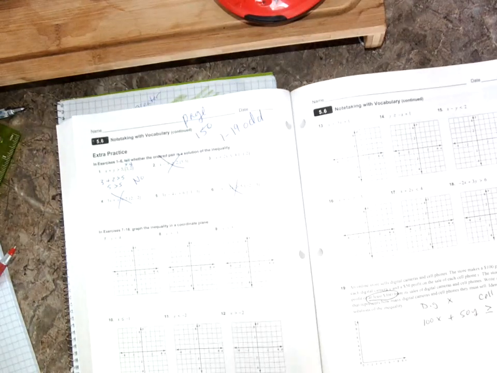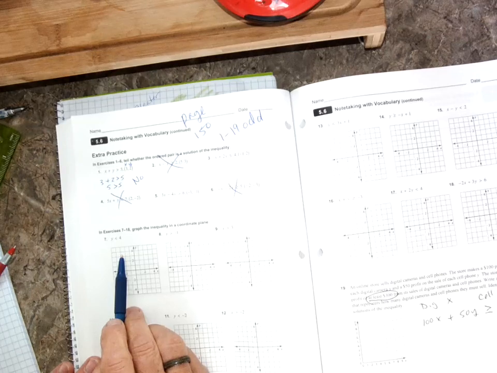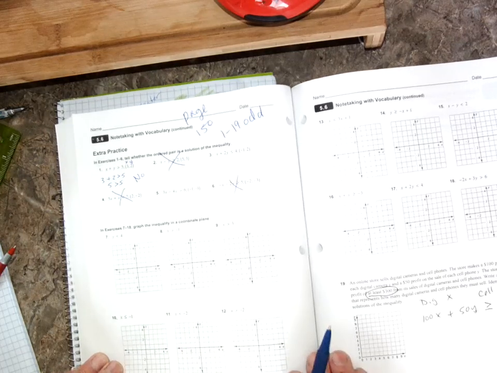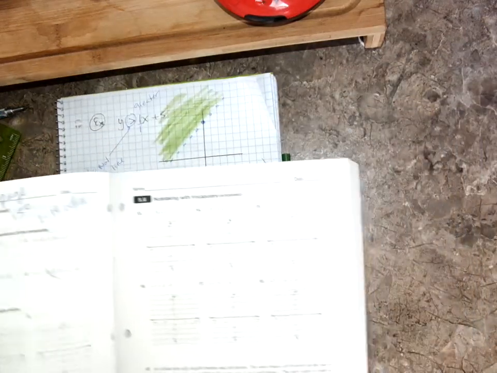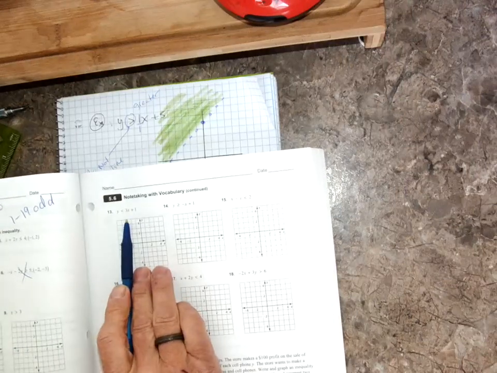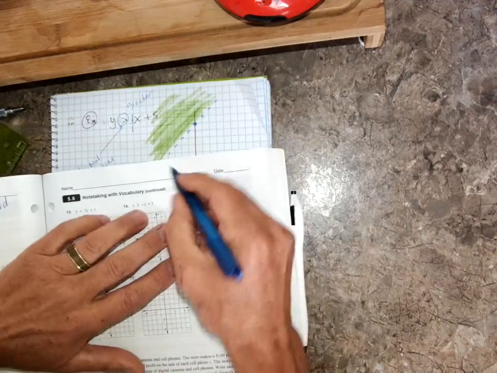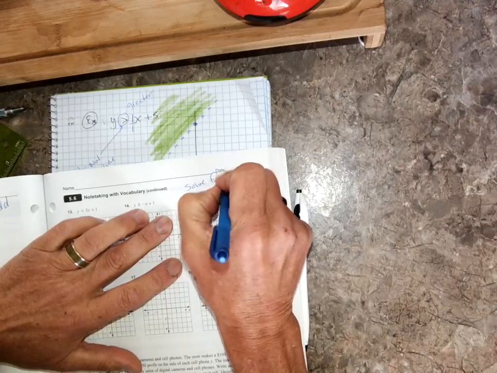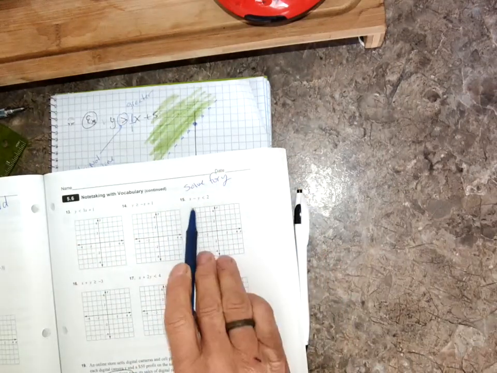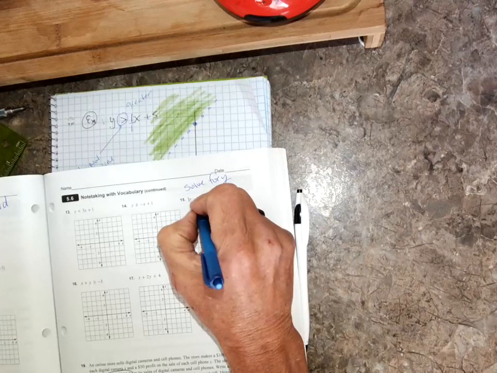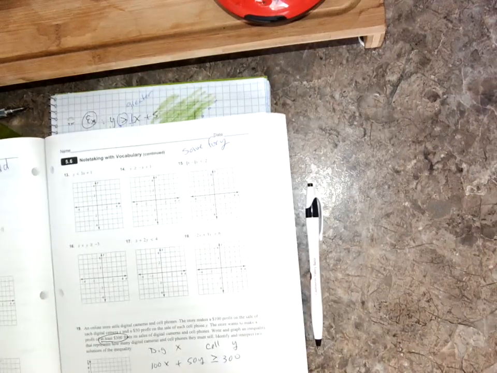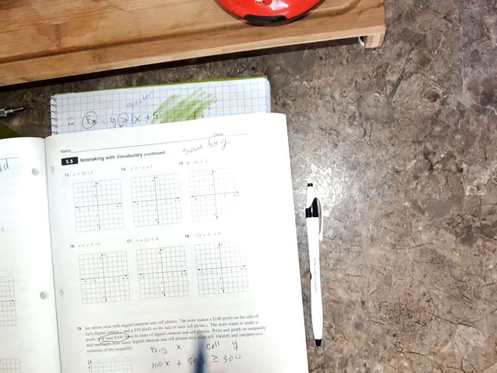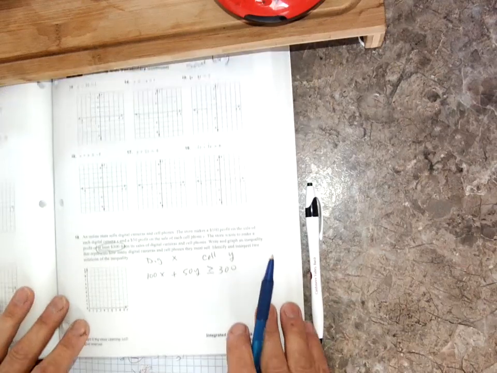On 7, you're just going to graph and shade. On 13, graph and shade. On 15, you have to solve for y first, and then graph and shade. Don't forget to flip the sign because there's a negative one here and a negative one there. Same thing on 17, you got to solve for y first. And 19, I kind of gave you a little hint.